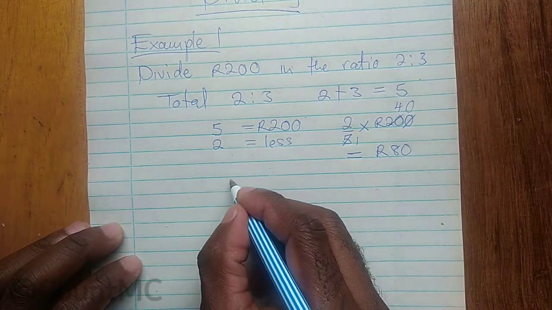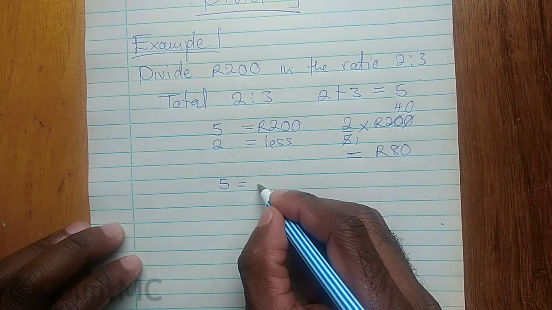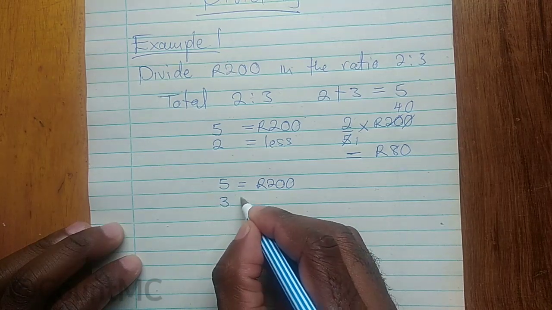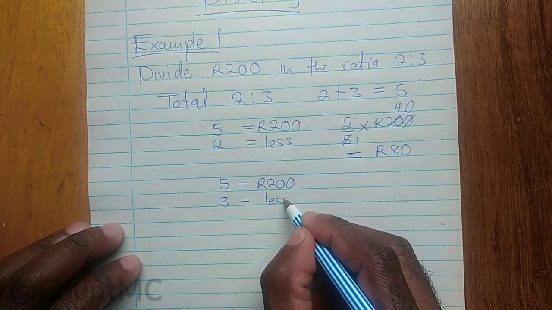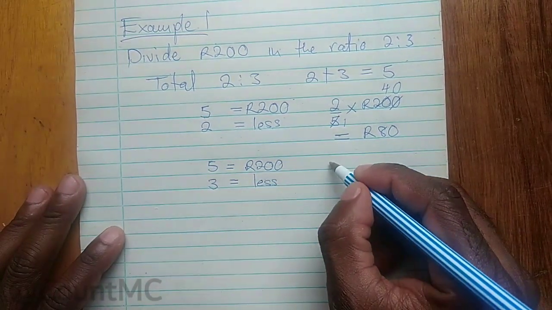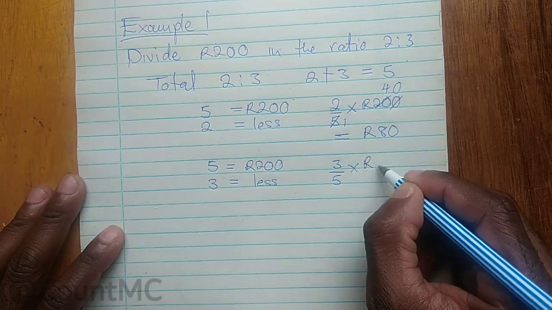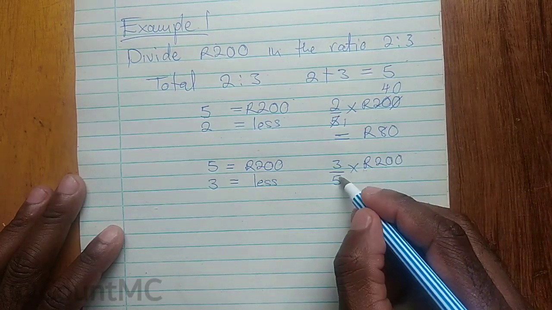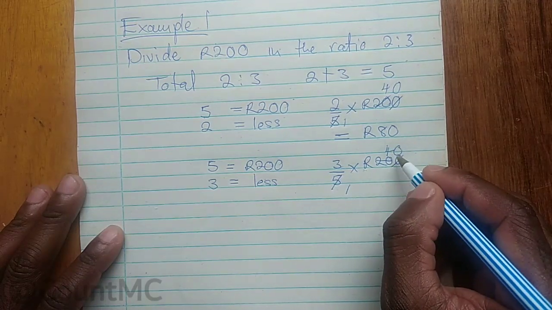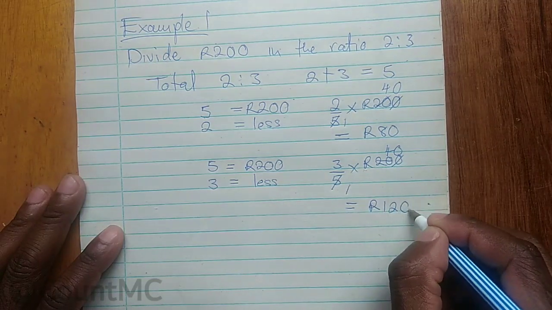Let's do the other one. Remember, 5 is the 100%. 5 is equals to 200 rand. Now let's test the 3. 3 is going to be less. This is direct proportion. So when less the smaller number on top, 3/5 times 200 rand. 5 into 5, 1. 5 into 20, 4. 5 into 0, 0. 40 times 3, we get 120 rand.